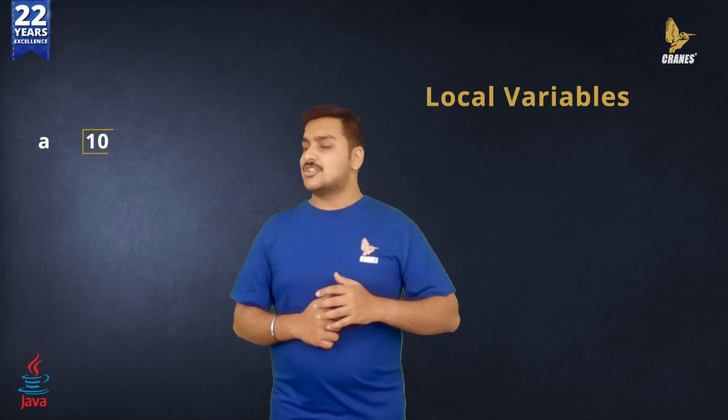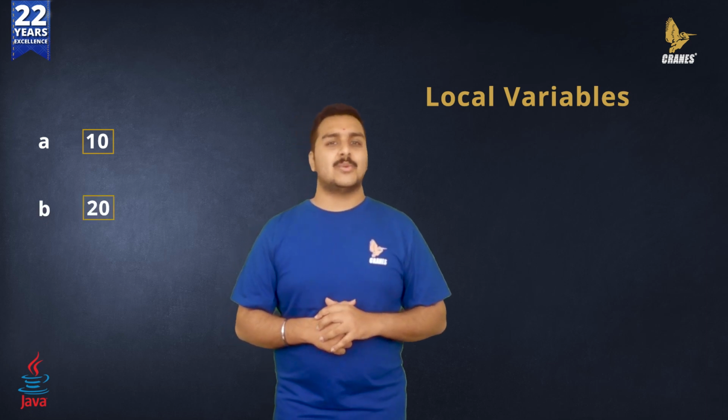Now, the first category of variable that we are going to study is local variables. In order to understand this concept, we will start by performing an addition operation, a very basic operation. In order to perform addition, I need 2 data values. The 2 data values I am going to store inside memory spaces. What are those memory spaces? Those are your variables. I will consider variable A, which contains the data 10, and variable B, which contains the data 20.